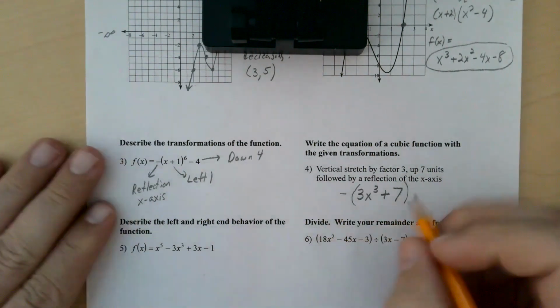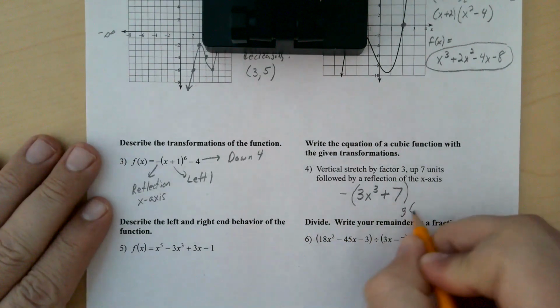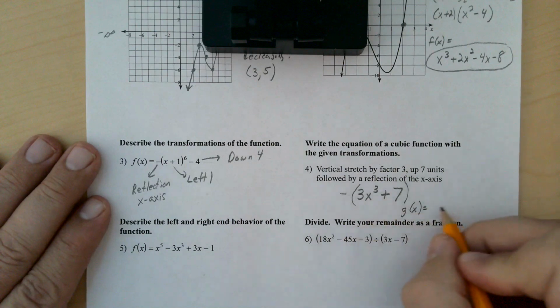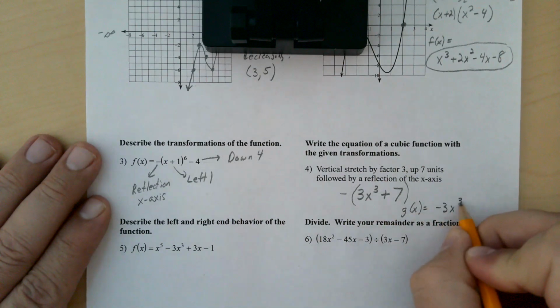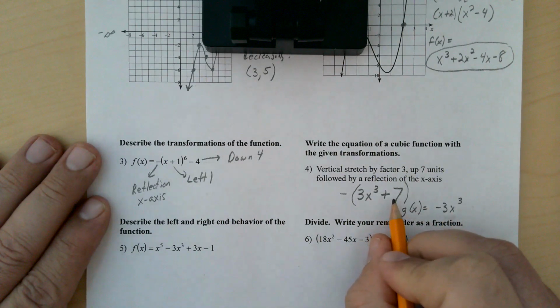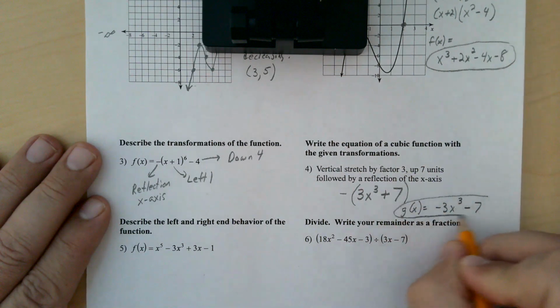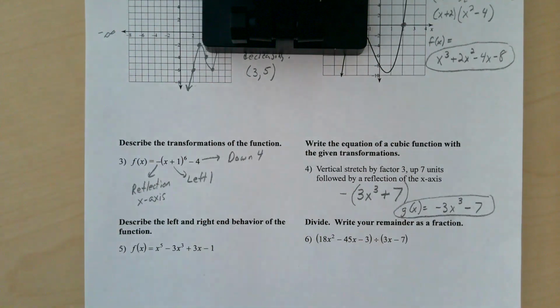So then final answer, I'll use g of x. We have negative times 3, which is just -3x cubed. And then we distribute the negative to this 7, and you have a -7. And I promise you, if you type that in your calculator, it would be following these steps.